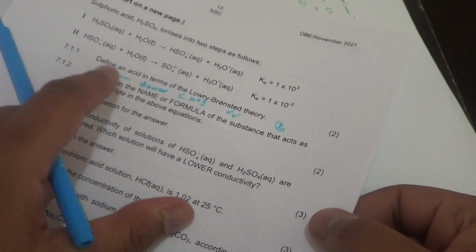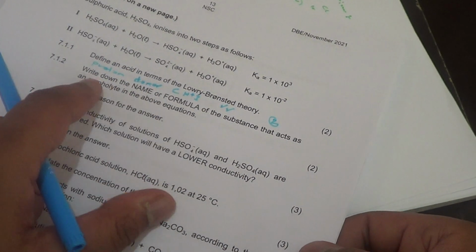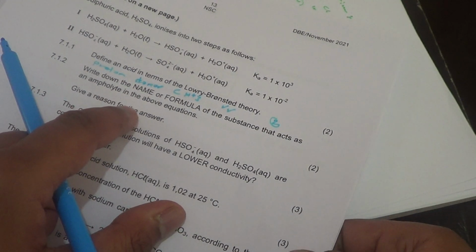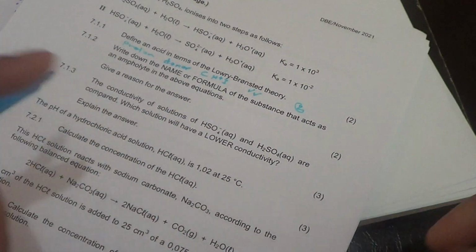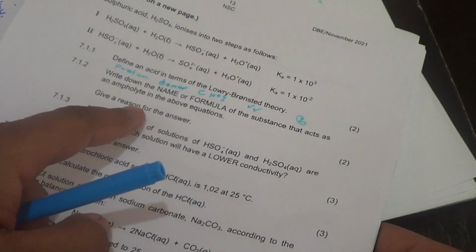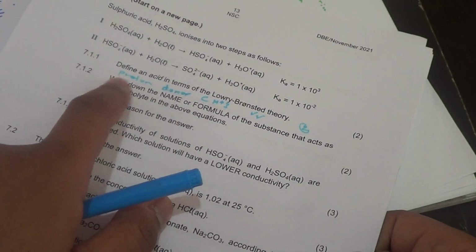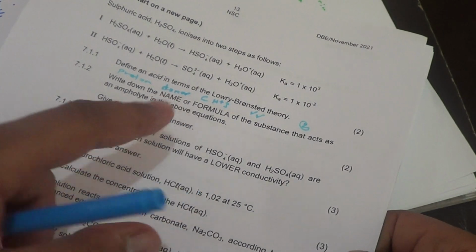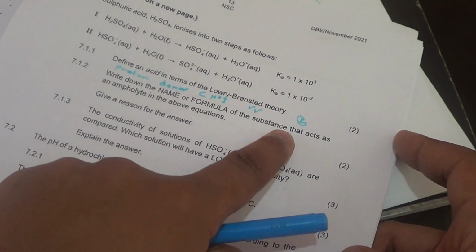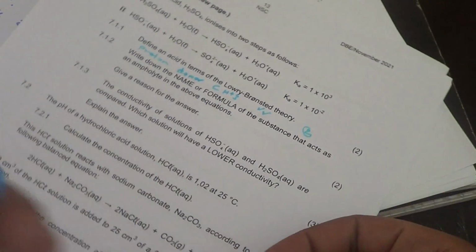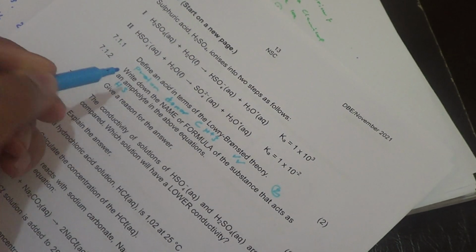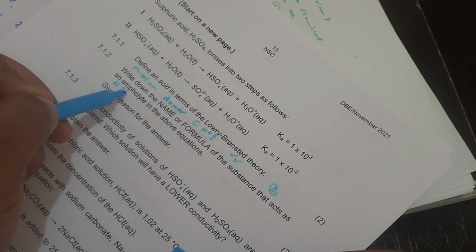It's a proton donor, but according to the Arrhenius model, it is a substance that releases hydrogen ions in solution. So it's more or less the same thing, but Lowry-Bronsted says this one donates rather than releases. Alright, so write down the name or formula of the substance that acts as an ampholyte in the above equation. Okay, an ampholyte is a substance that acts both as an acid or as a what?